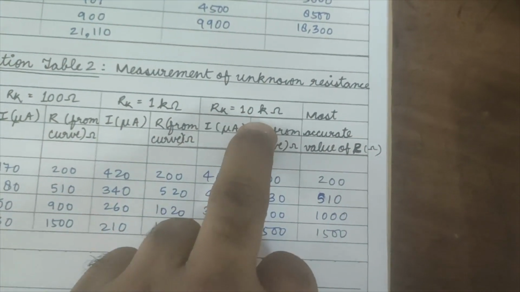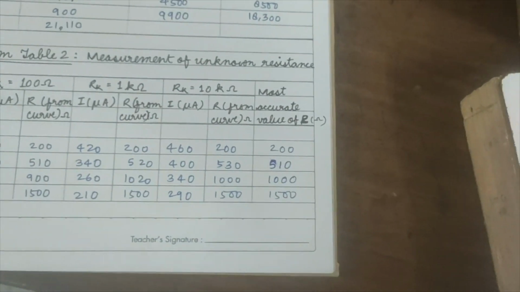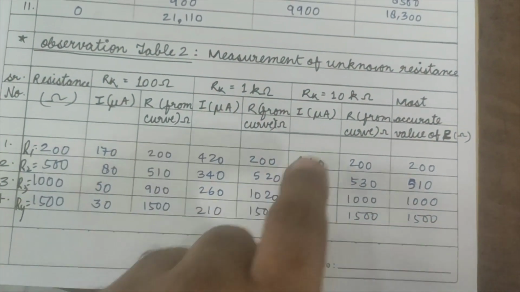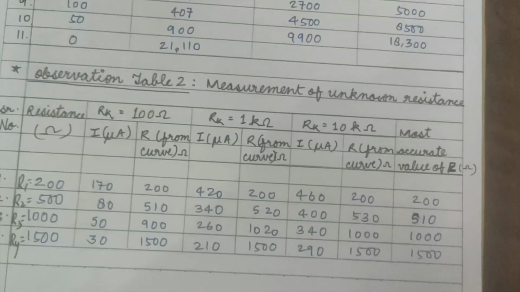Similarly, take the value of RK in place of 1 kilo ohm as 10 kilo ohm, make it the full scale deflection, and choose the values of R1, R2, R3 and R4 and note down the corresponding values of the micro-ammeter deflection here.